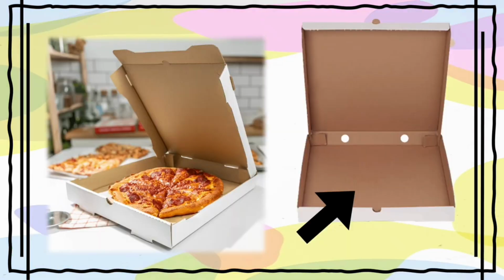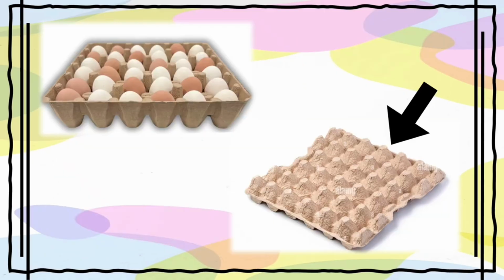In this picture there are 2 pizza boxes. One is empty. It means there is 0 pizza in it. Let's see one more example. There are 2 egg trays. One is empty. Means 0 eggs in the tray.